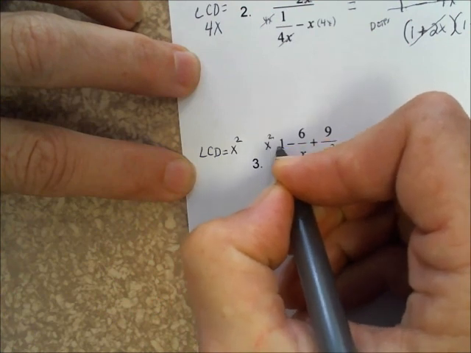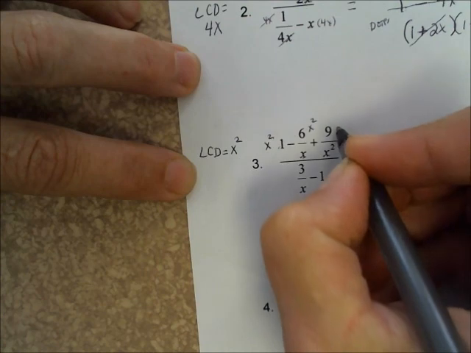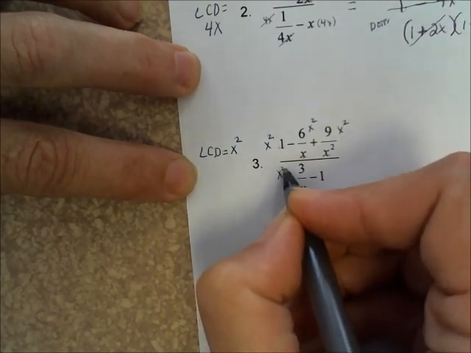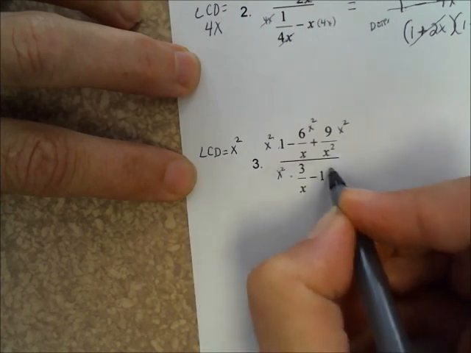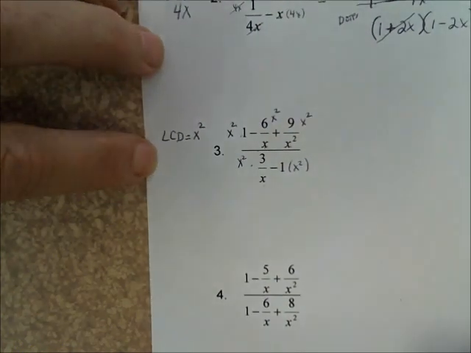Here's an x squared next to the 1. Here's an x squared next to the 6, and here's an x squared next to the 9. And here's an x squared next to the 3 over x, and here's an x squared. Don't forget to write it also next to that 1, 4 places.